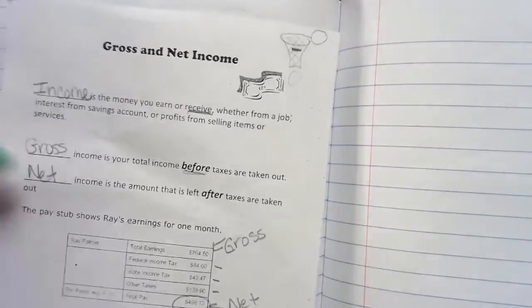Okay, I'm going to start right here. I'm on page 20, 21, and I'm going to glue in my notes that look like this, gross and net income. A little bit of glue, don't need a lot.